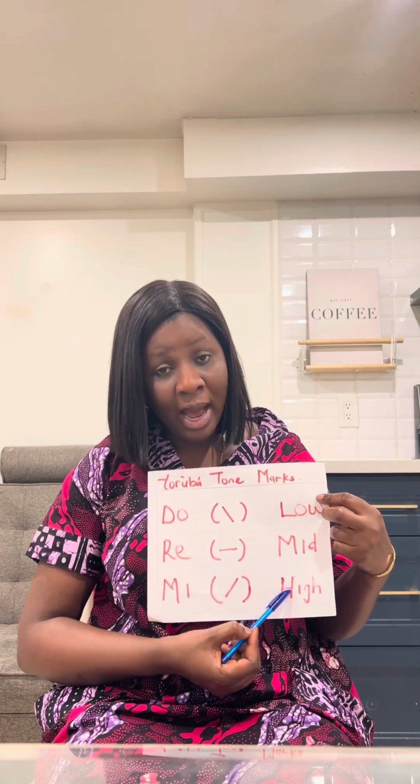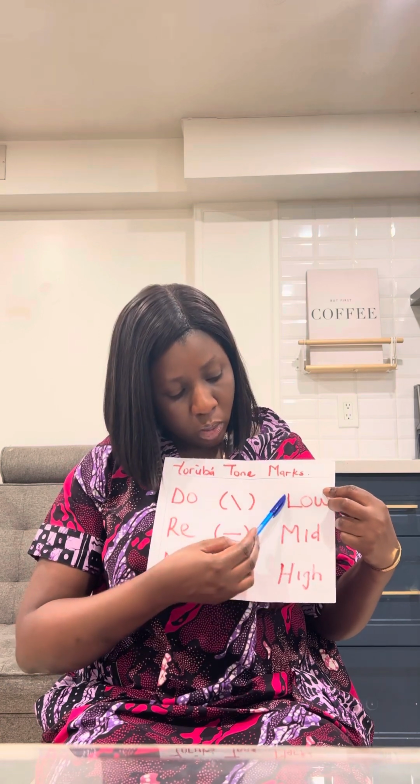What I mean by tonal language is that the language makes use of tone. It makes use of tone, and the language has three different tone marks. We have the low tone, the mid one, and the high tone. The low tone is referred to as do. This is the mark, do. You can see the mark moves from up, down, up, down. That's why it's referred to as do.